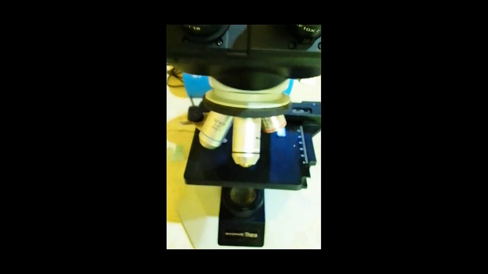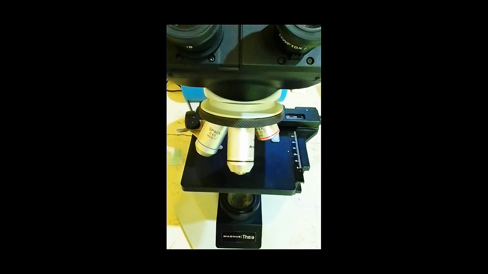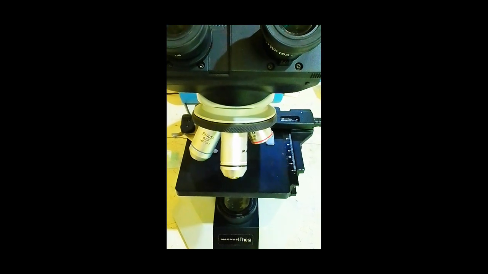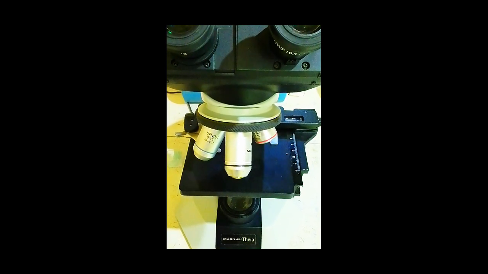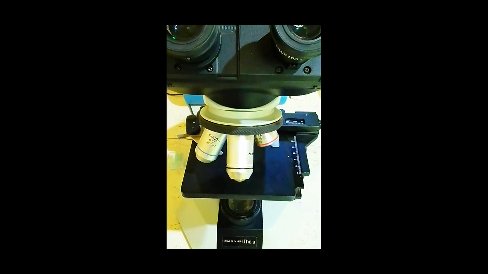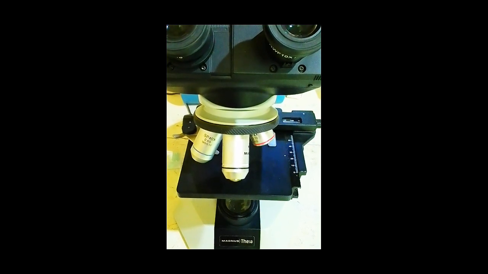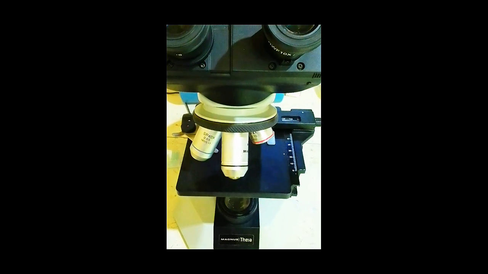5. Identification of microorganisms. After staining procedures, bacteria, fungi, and other microorganisms can be observed under a microscope to assist in disease diagnosis. 6. Examination of body fluids. Microscopes are used to analyze cerebrospinal fluid, pleural fluid, and other body fluids for cells, microorganisms, and abnormal findings.